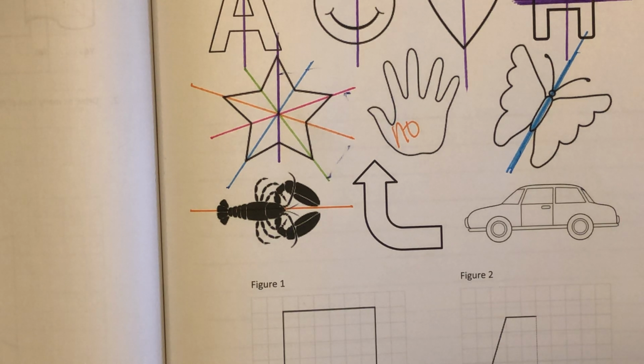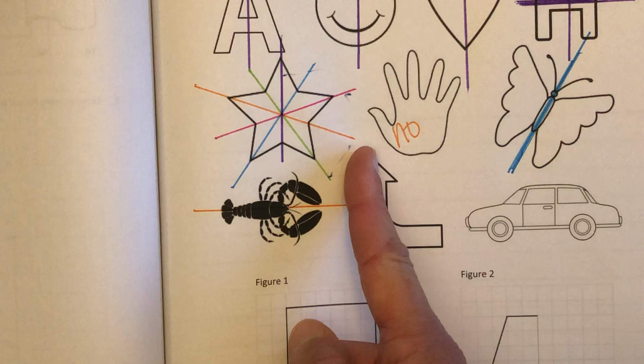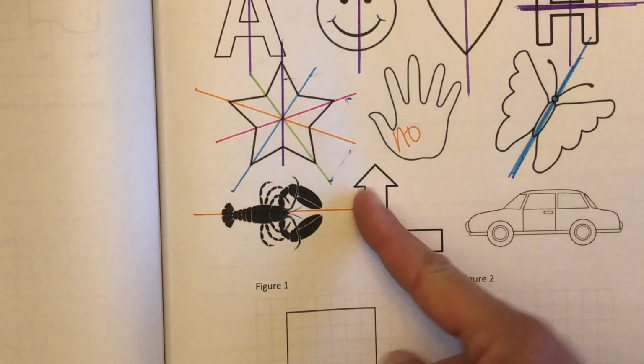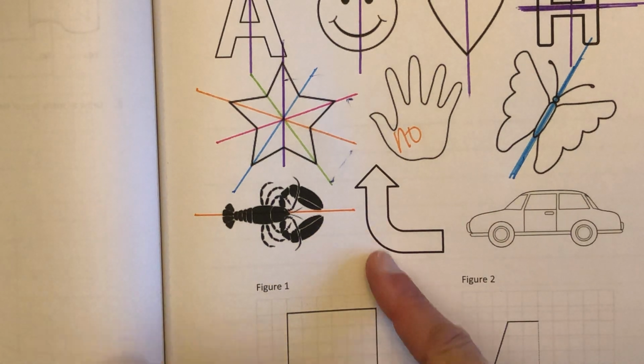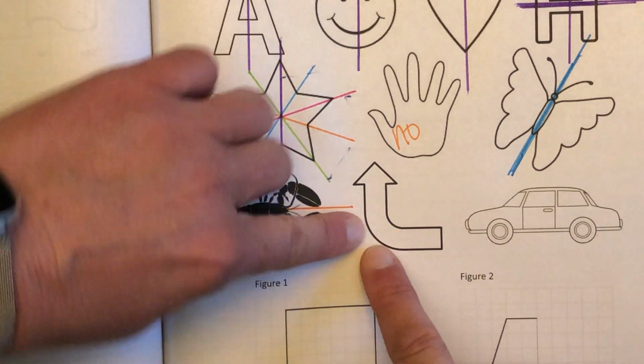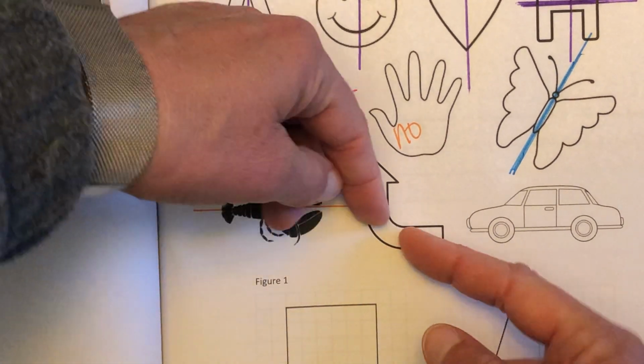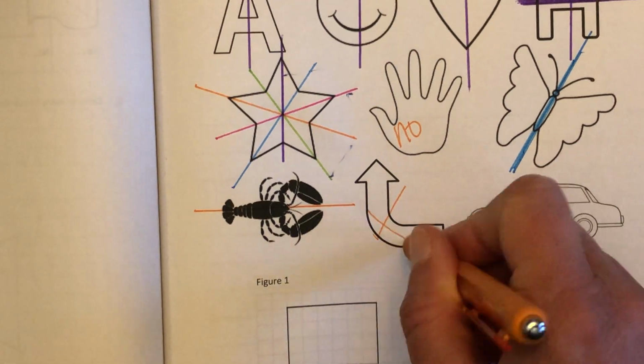Anybody see a way that I could draw a line of symmetry in the arrow? It kind of looks like I could draw a line like this. The only thing that would be a little bit weird is right here. I'm not sure. I don't think, because this side bumps out and this side bumps in, that's going to be a match.